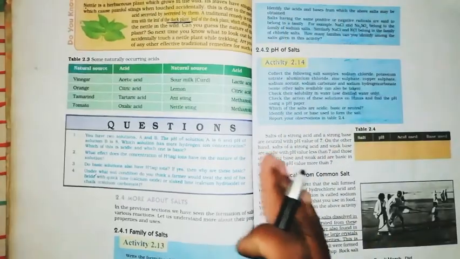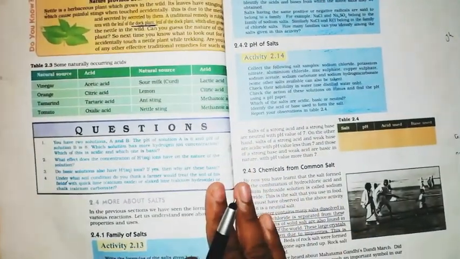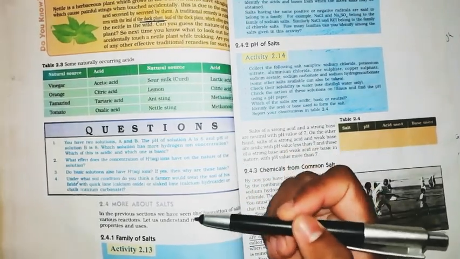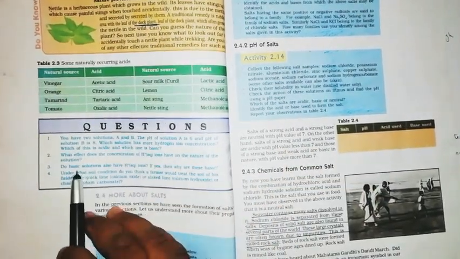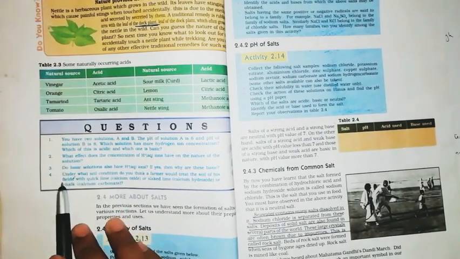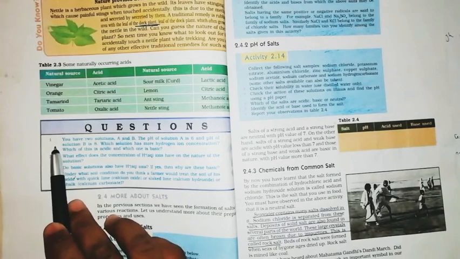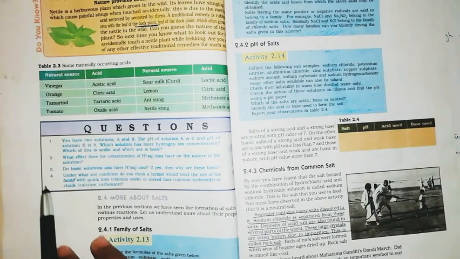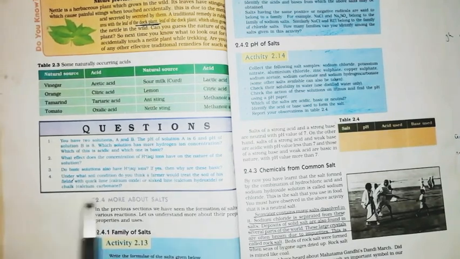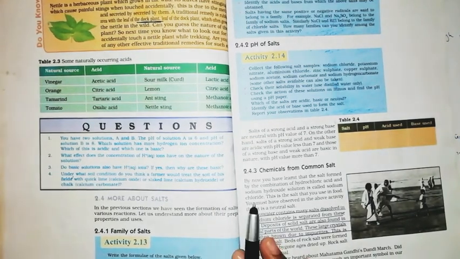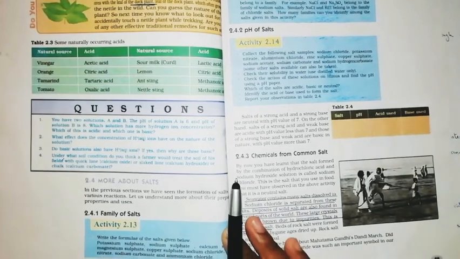So these are the topics we have learned, and there are questions given in your book at page number 28. You can go through those questions, and this is your homework. Write down the answers for these 4 questions, and these will be very easy questions. I want everyone to write the answers in your copy, take a picture and send it to my WhatsApp number. Clear, students?